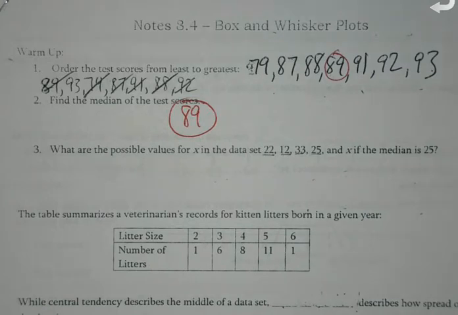Now this is a little different than what we've been up to before. What are the possible values of x in the data set 22, 12, 33, 25, and x if the median is 25? Okay, so first thing, I need my numbers to be in order. So, what order am I going to have these 4 in?